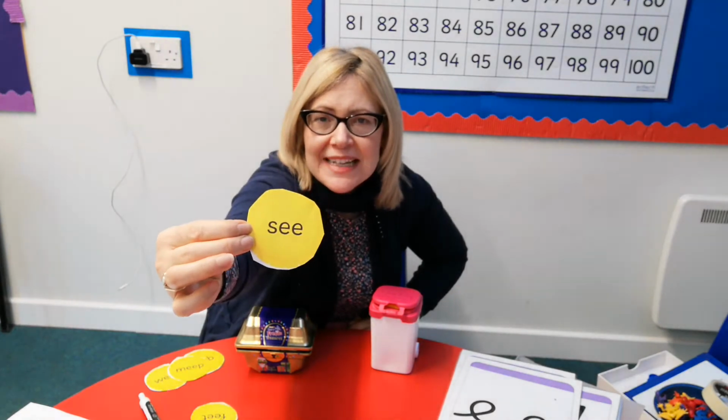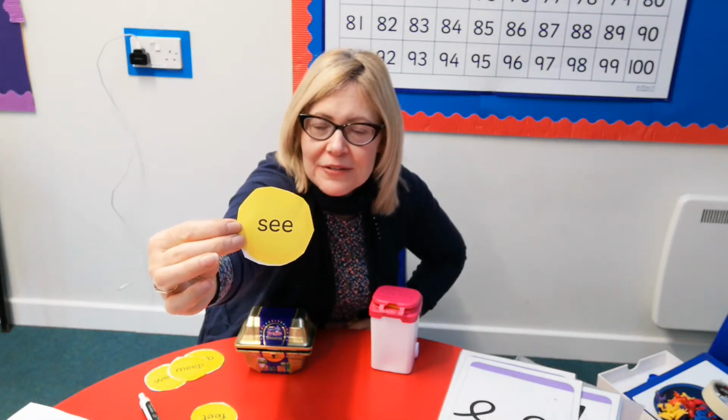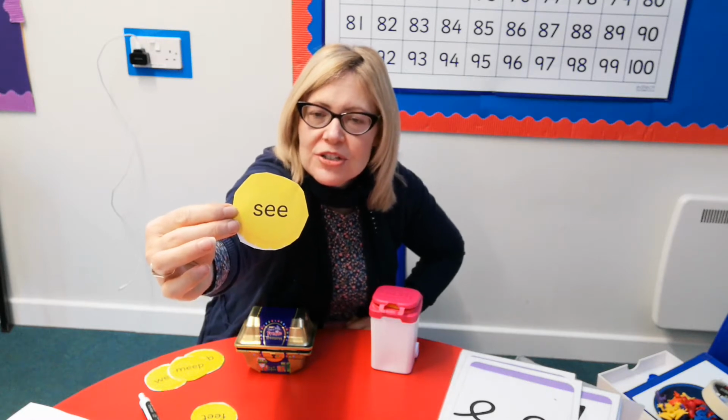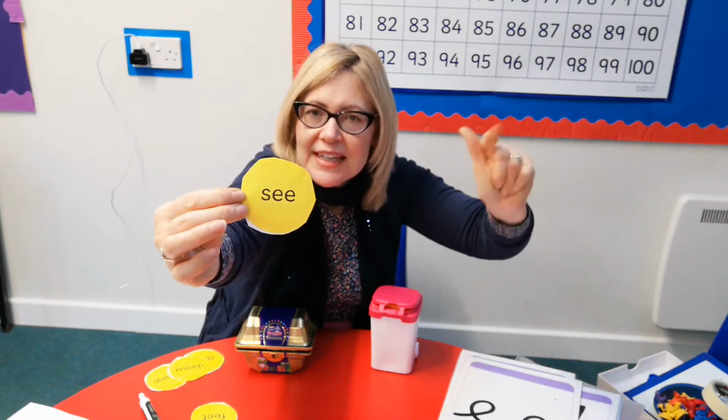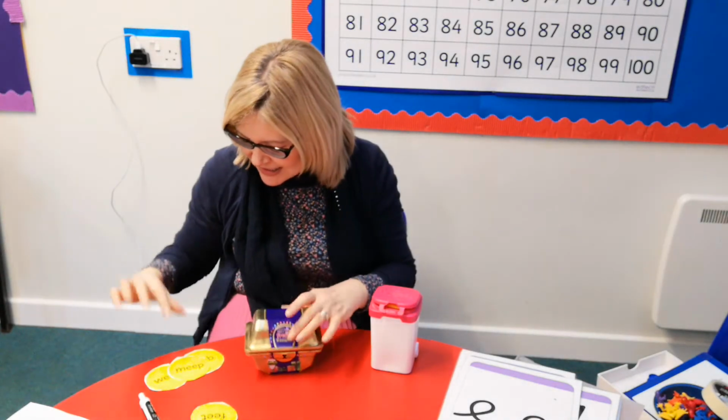Okay, let's go with this one. 3 letters, but only 2 sounds. Spot the digraph. So we have got S, E, C. I can see you. It is a real word. Into the treasure chest.